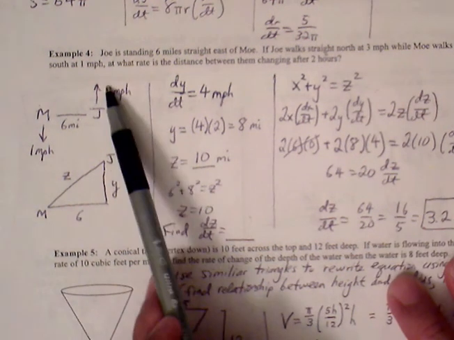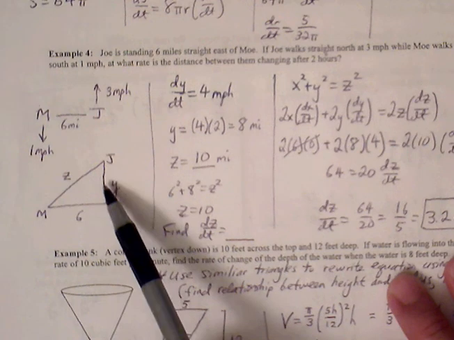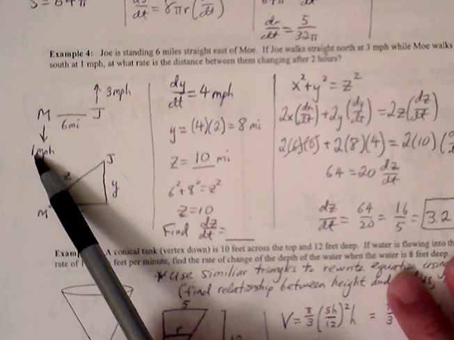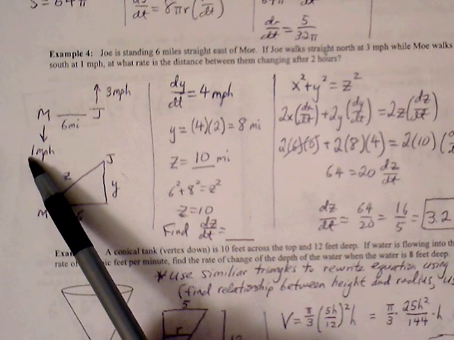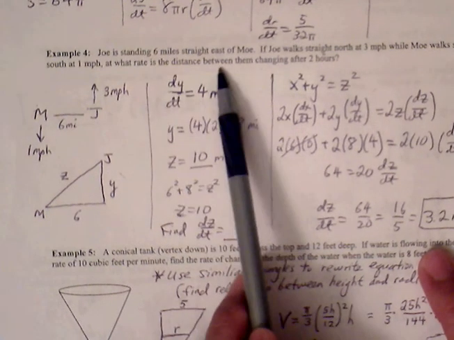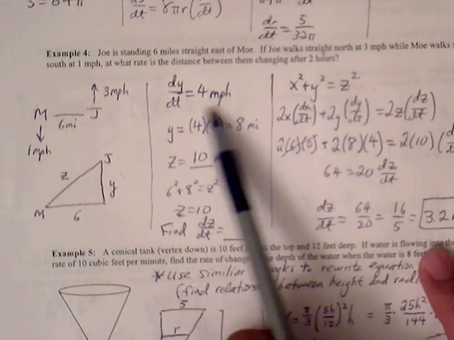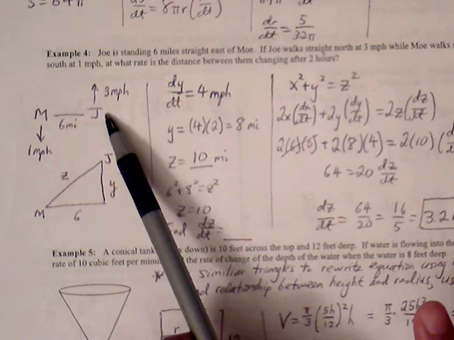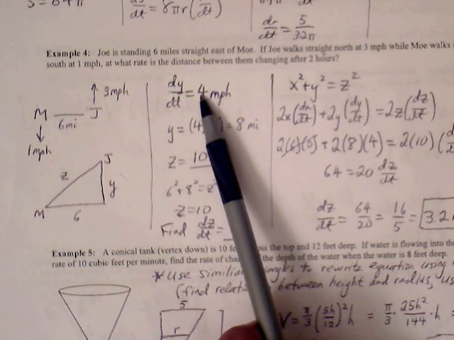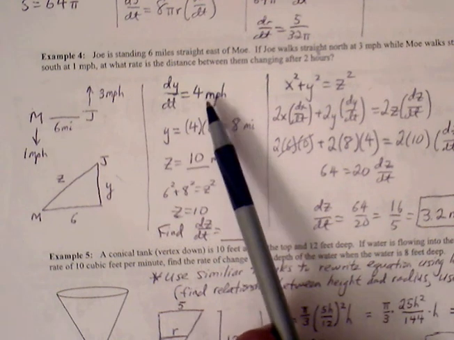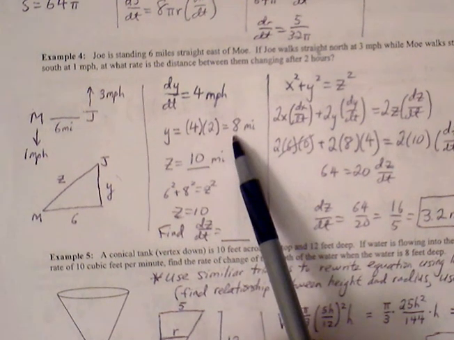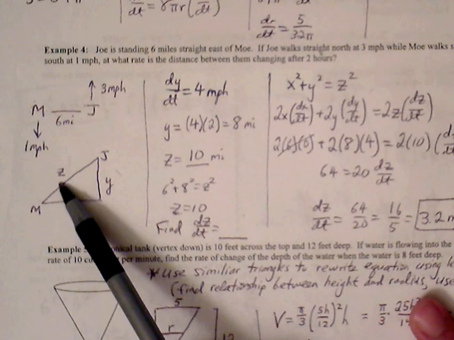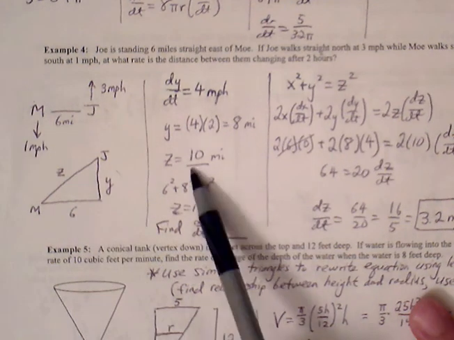So we talked about how the vertical rate of change between Joe and Mo will be dy over dt, which is 4 miles per hour. We found that from adding 3 plus 1 together. So it says, at what rate is the distance changing between them after 2 hours? After 2 hours, if Mo is standing still, for our sake, we're going to adjust this problem where Mo is standing still and Joe's going at 4 miles per hour. Then Joe is going to make a progress of 8 miles. So 4 times 2 is 8. So if y is 8 and x is 6, then we can use the Pythagorean theorem to find z, right? And so z will just be 10 miles.